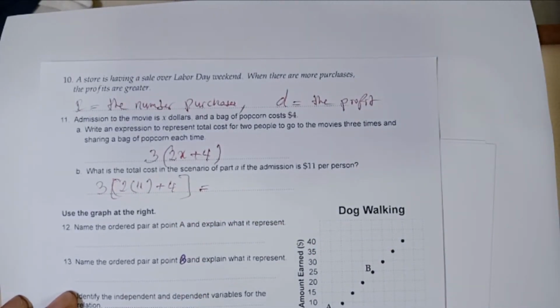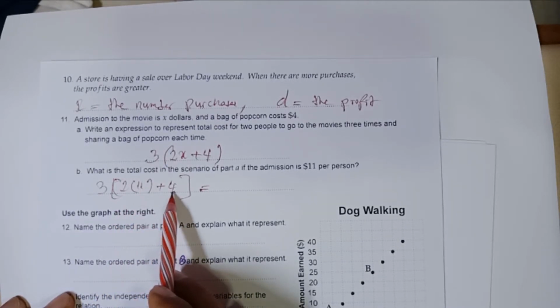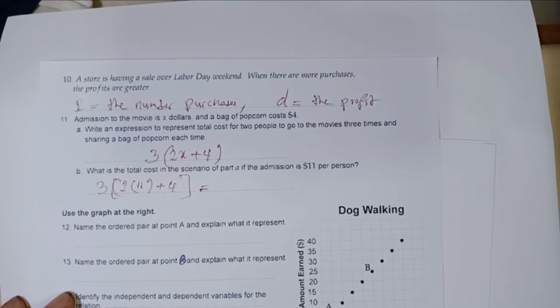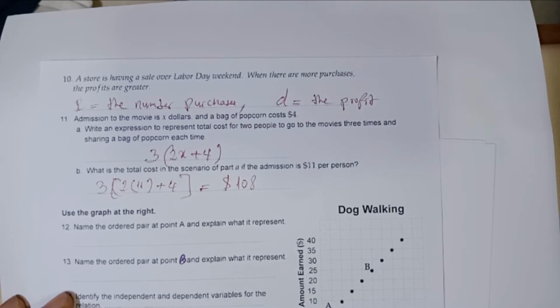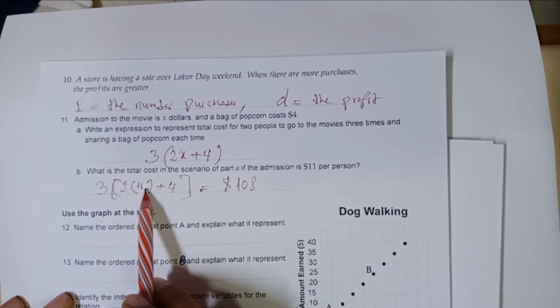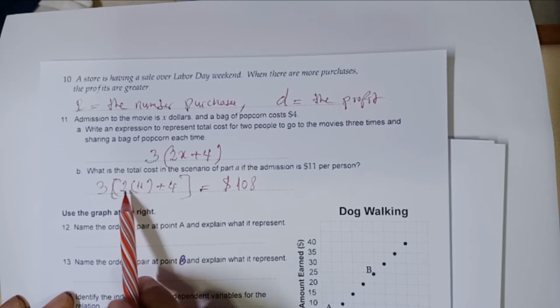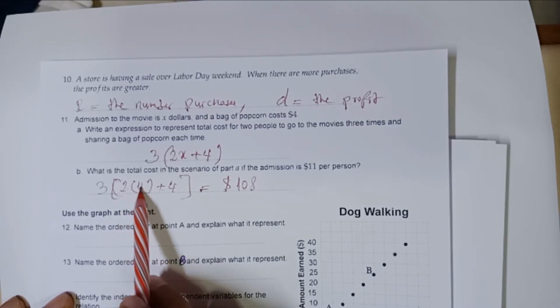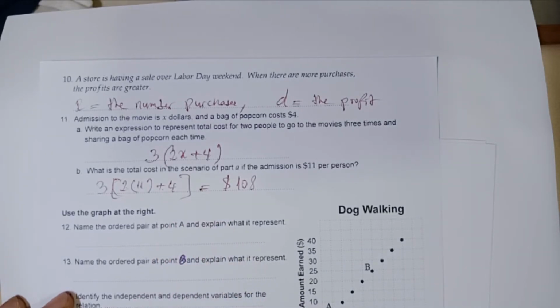Let's work on this. 22 plus 36. We have 36 times 3, that gives you $108. Okay, let me do this again. 2 times 11 is 22, 22 plus 4, 26. My goodness, I'm making a mistake on this. That's why I feel something's wrong.